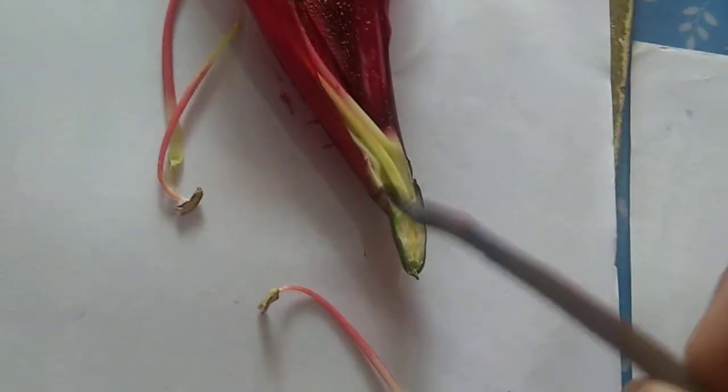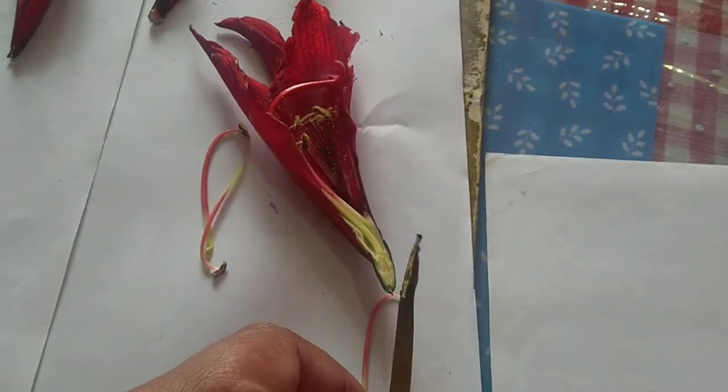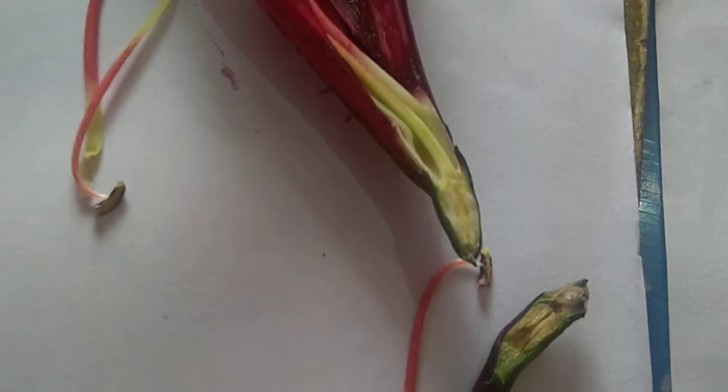Now this part is taken out from this flower. It was like this. Now it is like this. Now if I remove this, I'll show you. This is the ovary and this is the ovary and ovules. I've dissected it and I'll show you where the ovules are.